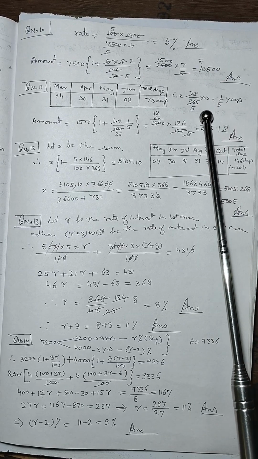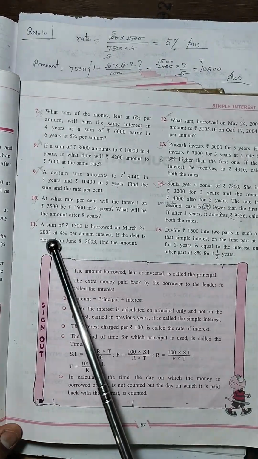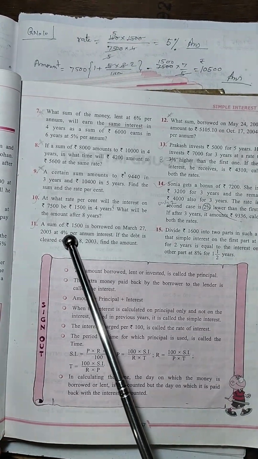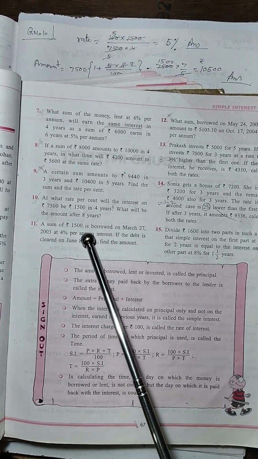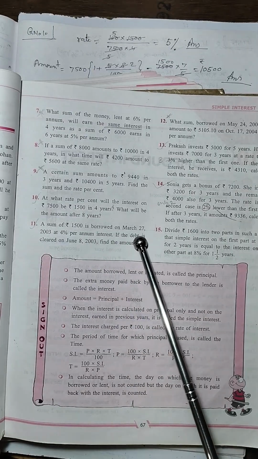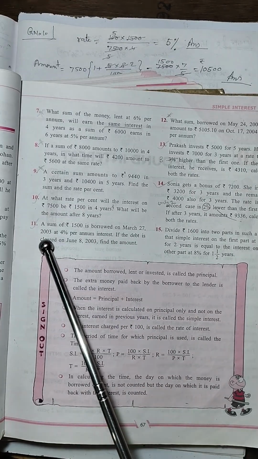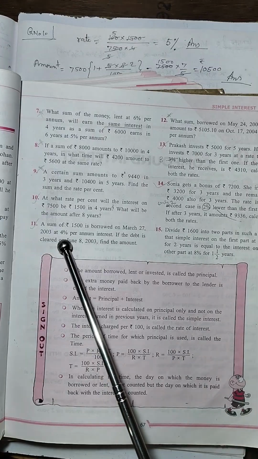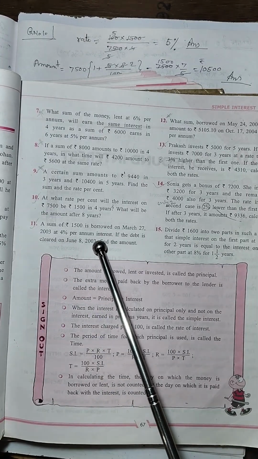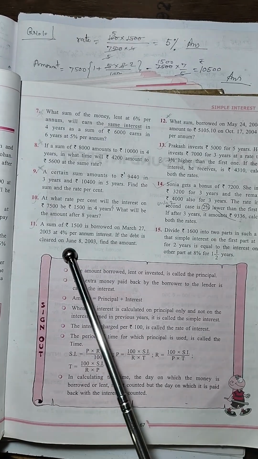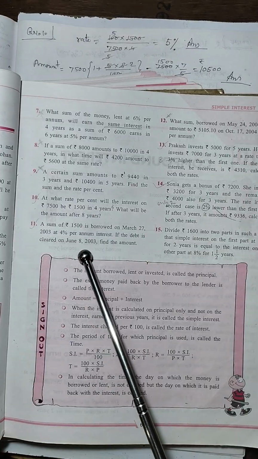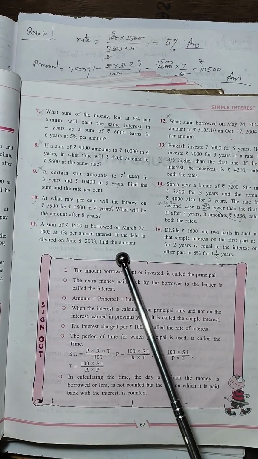Now come to the question number 11. Question number 11 states that a sum of rupees 1,500 is borrowed on March 27, 2003 at 4% per annum interest. If the debt is cleared on June 8, 2003, find the amount.